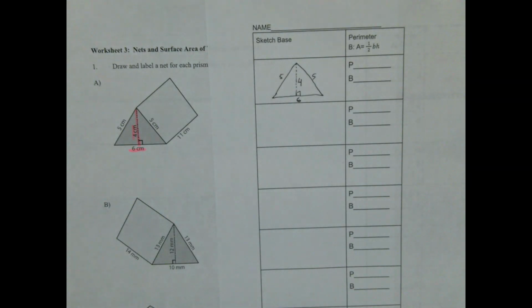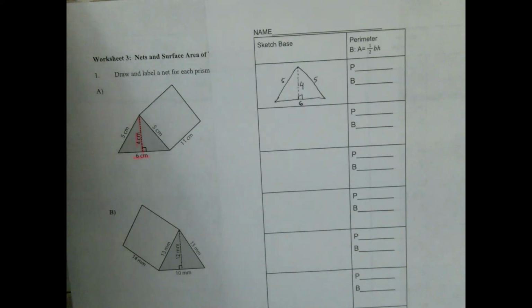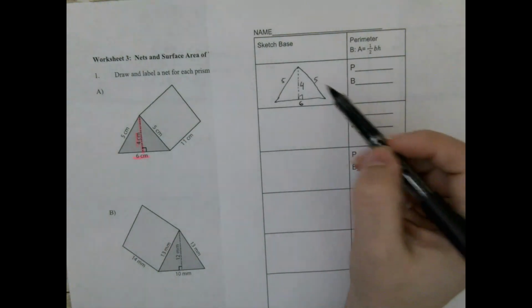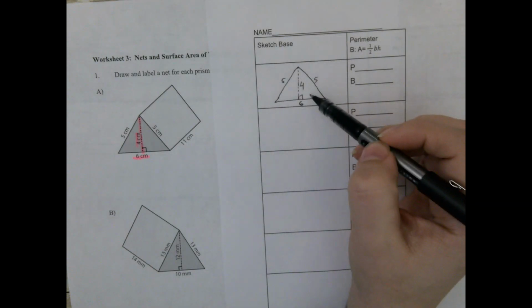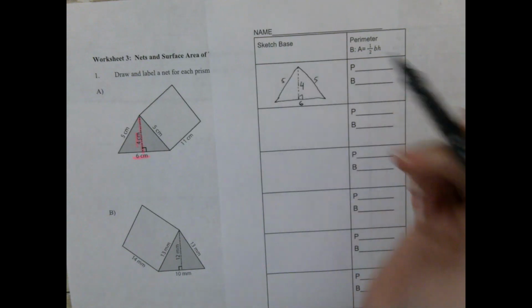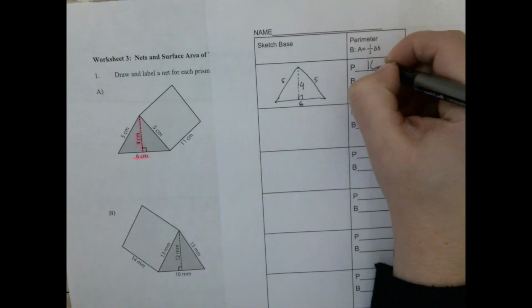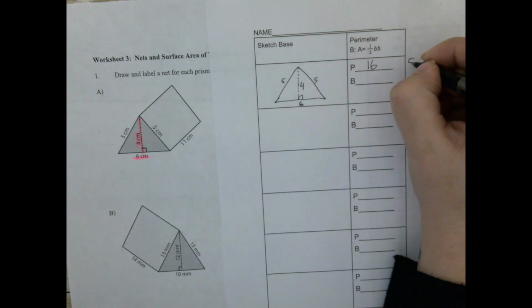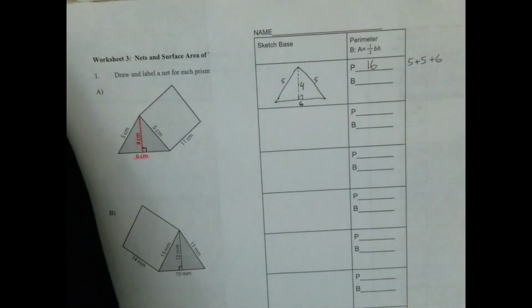All right, what would the perimeter be? So it's a triangle. It only has 3 sides. We only add the 3 on the outside. Do not add that one, right? So 16, because we did 5 plus 5 plus 6. Correct?